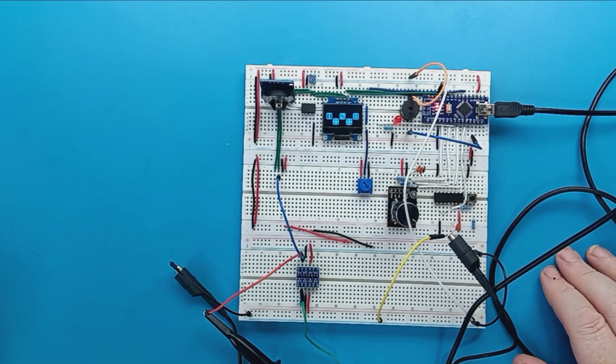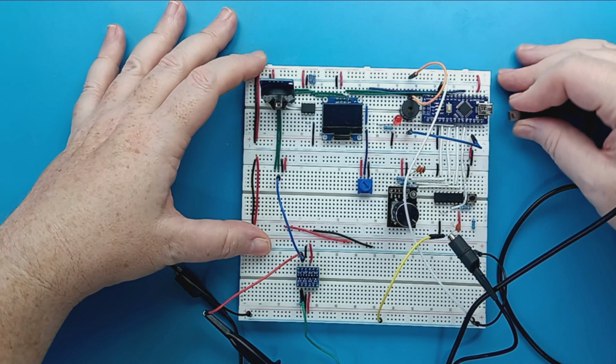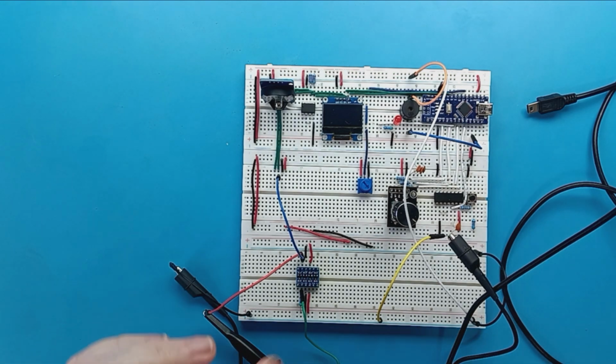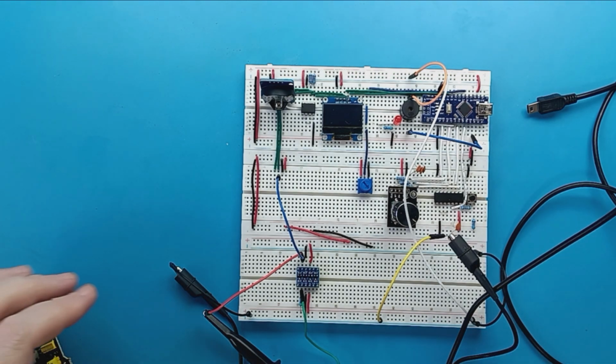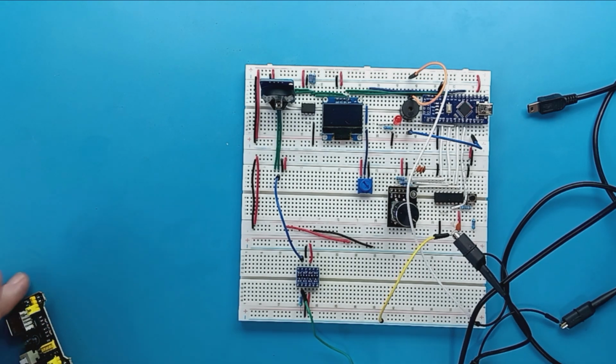Let me see if I can use a better 5 volt signal. Okay, a bit of improvisation here. It's almost as if I had this planned, but I didn't.